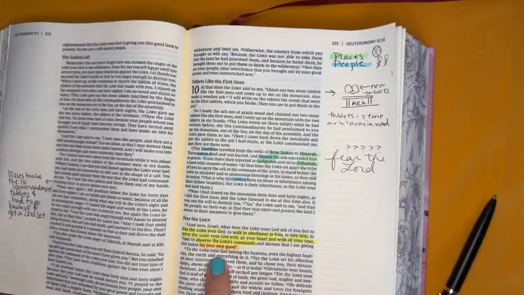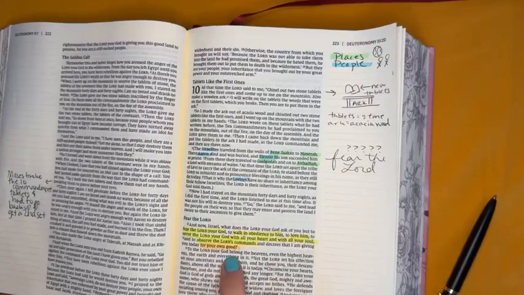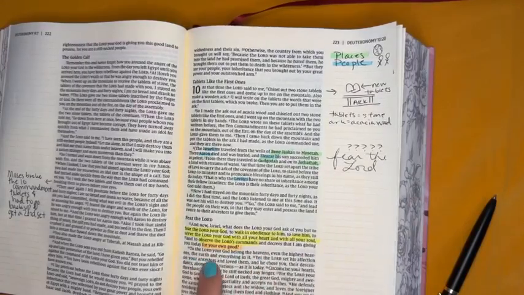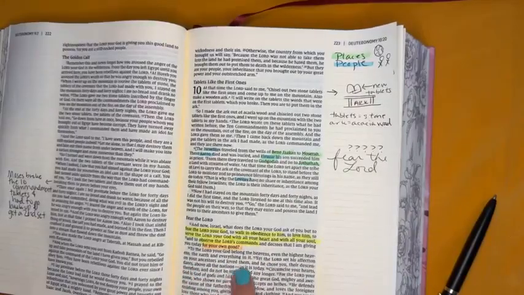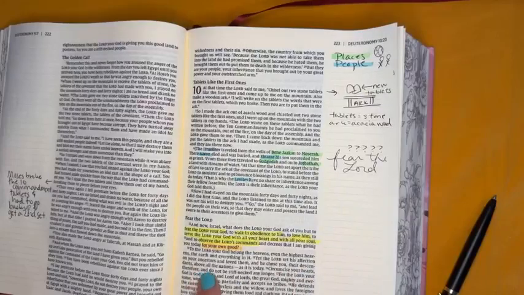Okay, then it's reminding you of the greatness of God, that everything belongs to him. To the Lord your God belong the heavens, even the highest heavens, the earth, and everything in it. Yet the Lord set his affection on your ancestors and loved them, and he chose you, their descendants, above all the nations as it is today.